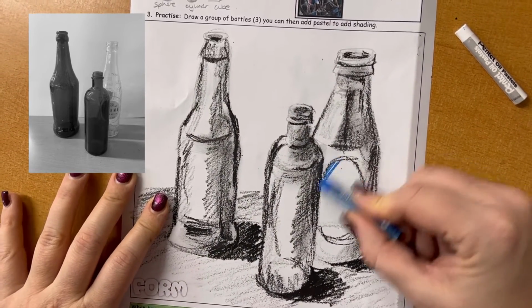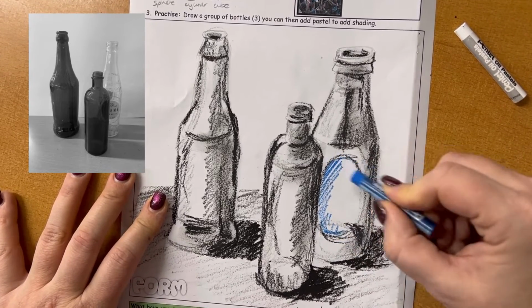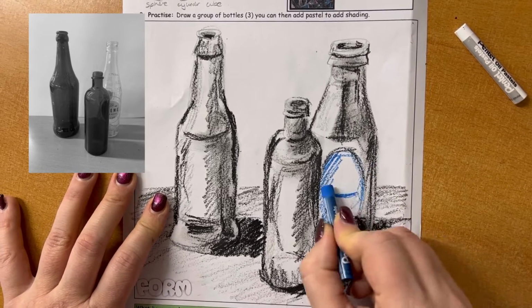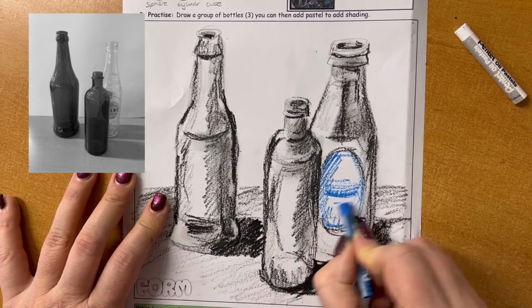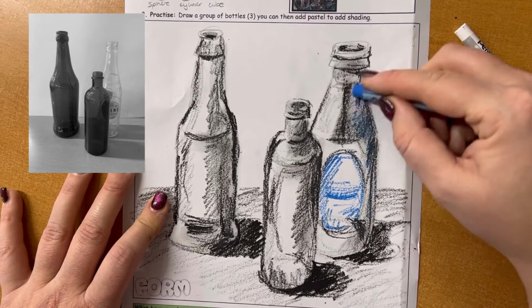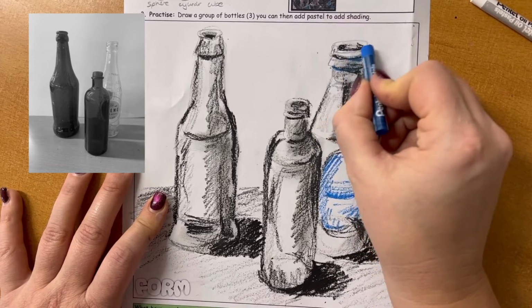Okay, so I'm just going to add my accent colour. So I'm going to just pick out a few different shapes. So I've got a label on this bottle that's quite interesting. So I might just pick out a colour on here. And I might just bring a little bit of the blue, just inspired by that artist at the top.